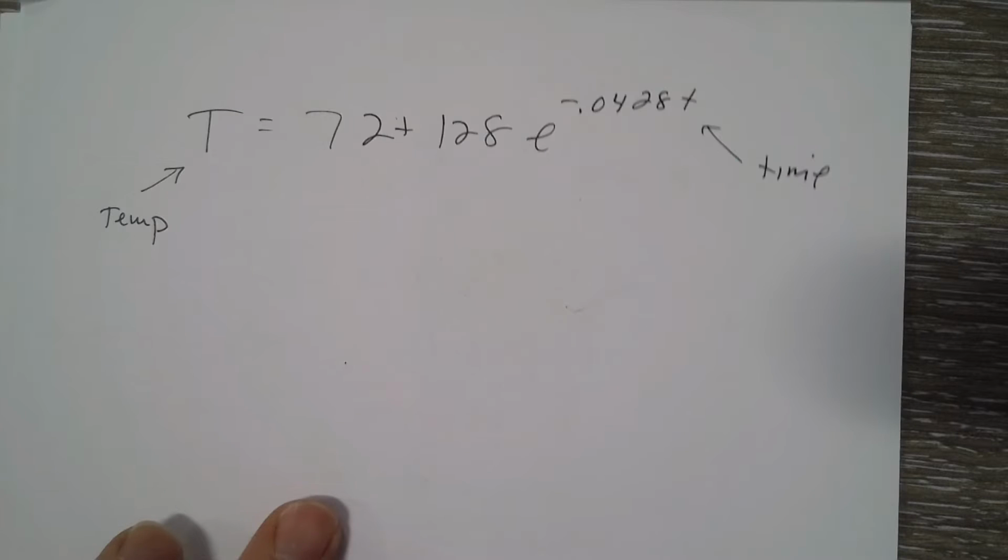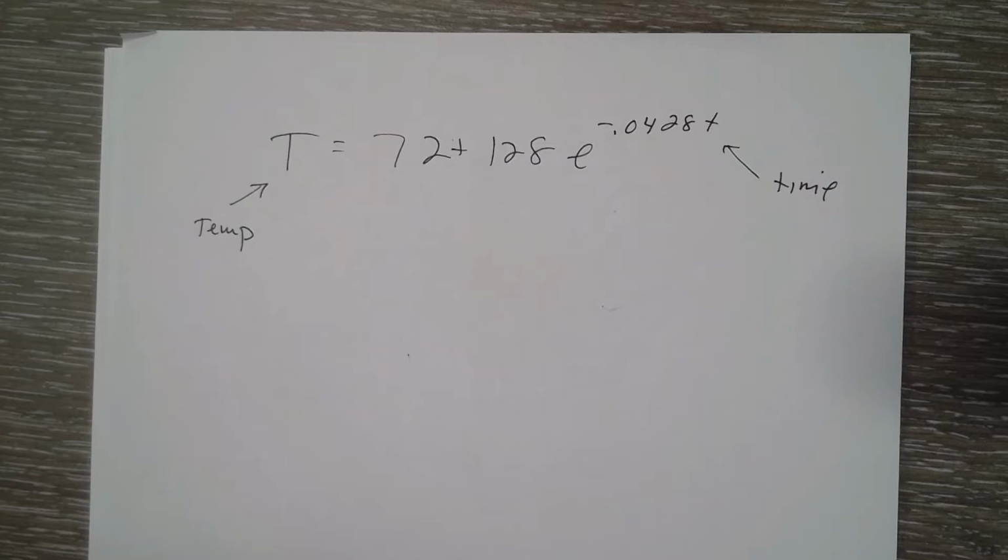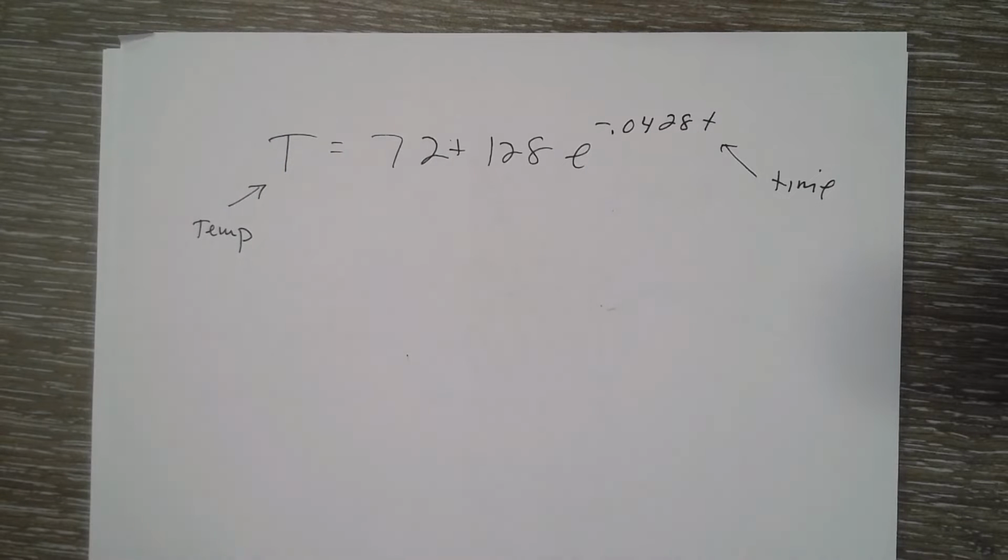Okay, so a couple of questions. After 30 minutes, so t is minutes. Go ahead and do that. Find the temperature of the soup after 30 minutes. Wait, what's e? Oh, good question.